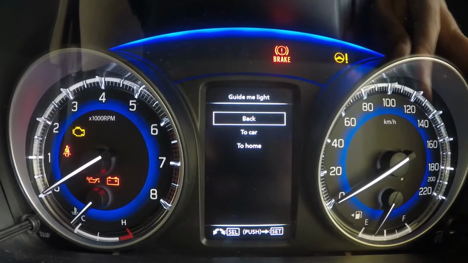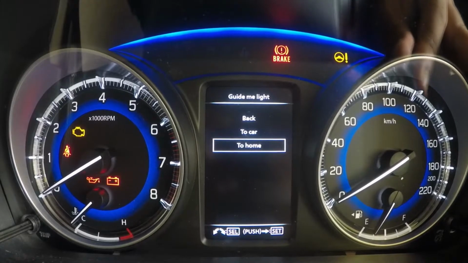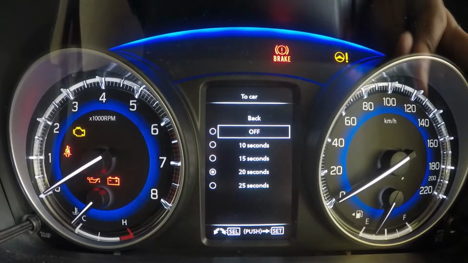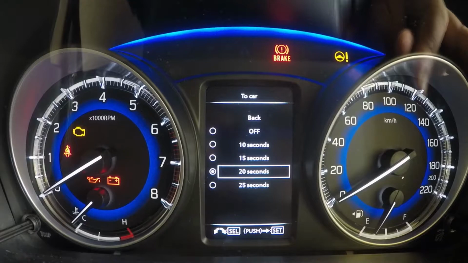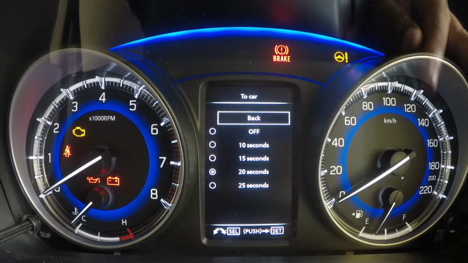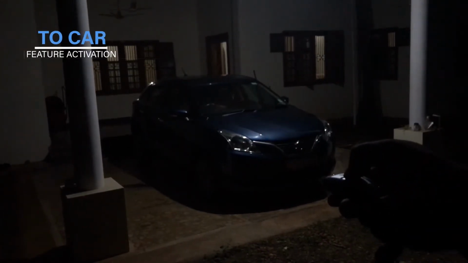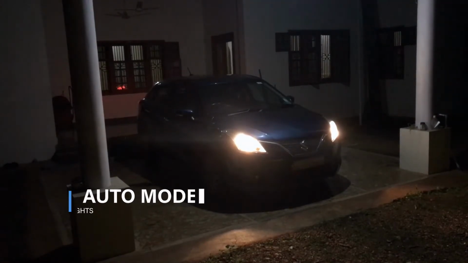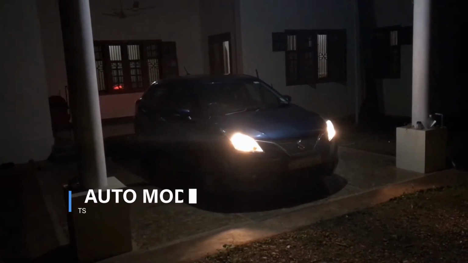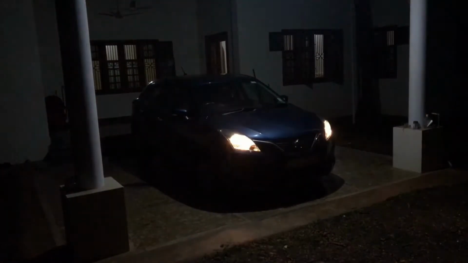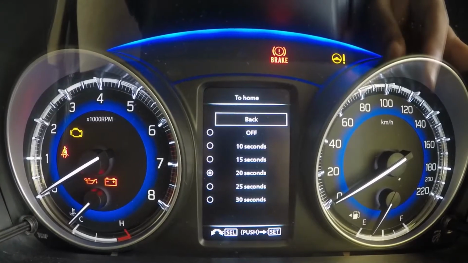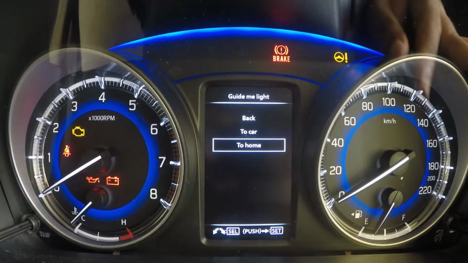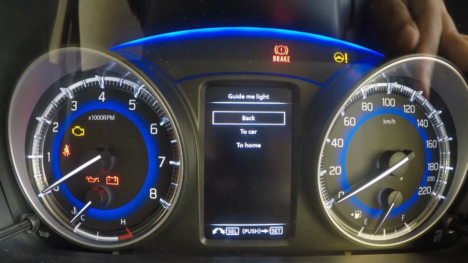Next up is the guide me light feature, which is one of the most ignored features by the majority of customers, but is of great convenience and can be a lifesaver at times. The to car and to home features. The to car feature will turn on the headlights upon unlocking the car, which is of great help if parked in a dark place and helps you in identifying your car. The to home feature will keep the light on even after exiting your vehicle, eventually illuminating the passage from the car to your home. The duration can be set, and also do remember it only works on the auto light mode.